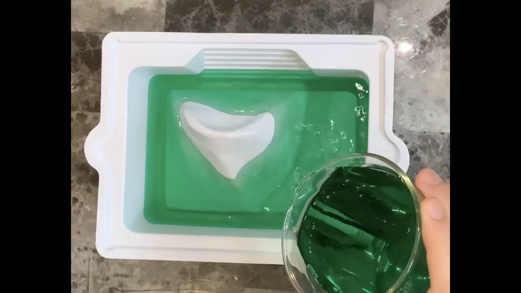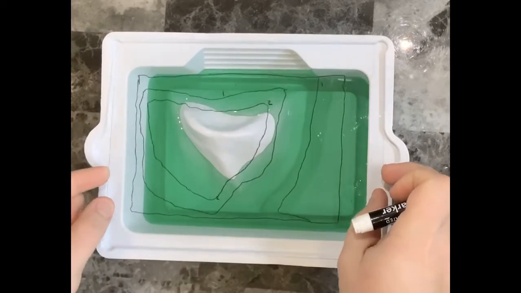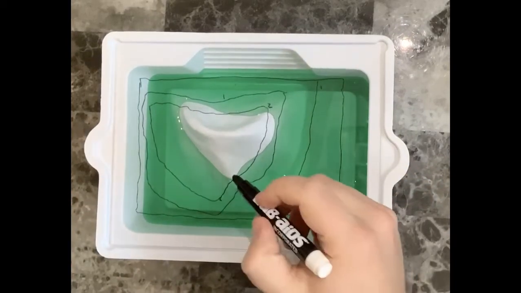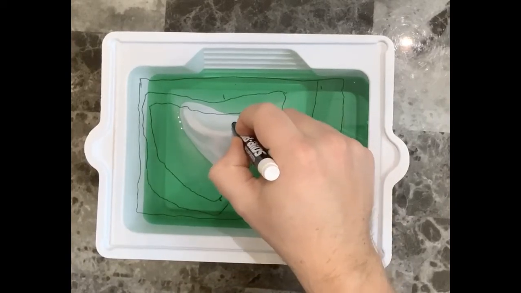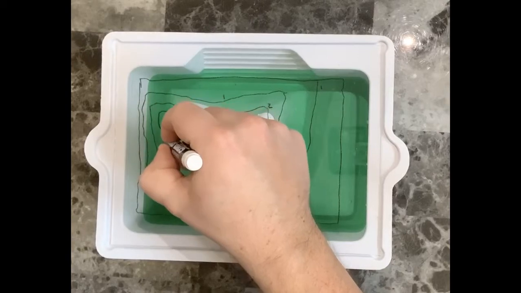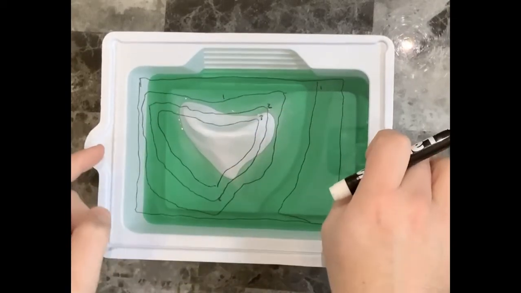So I'm hoping that watching one being created, you'll get a better idea of why a topographic map looks the way it does. And I'm going to label that one number 3.